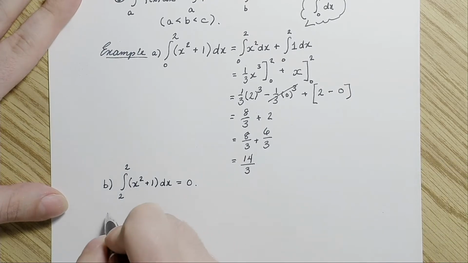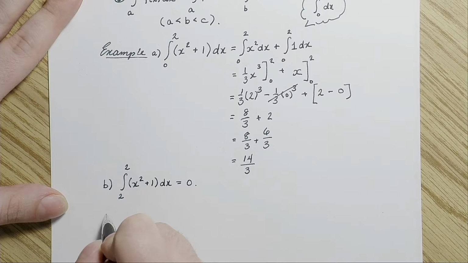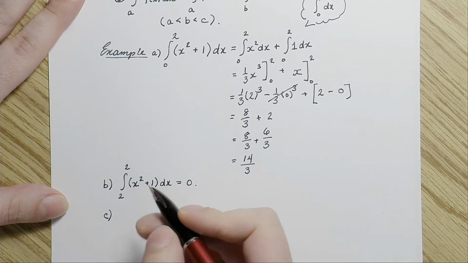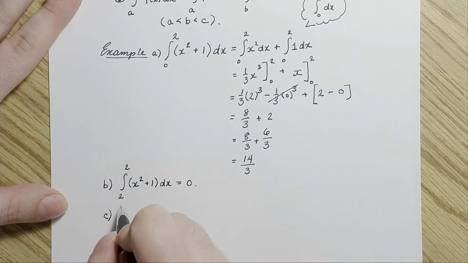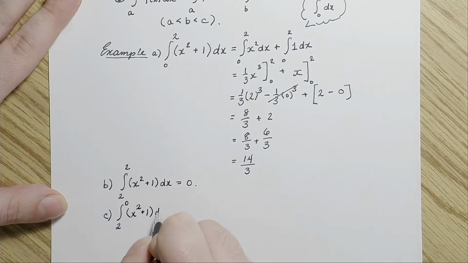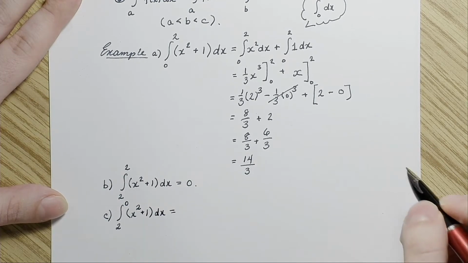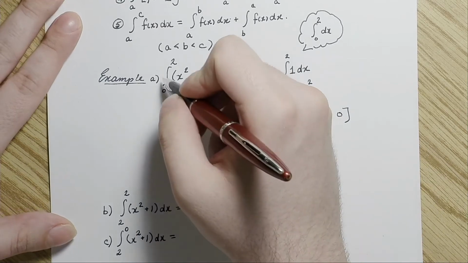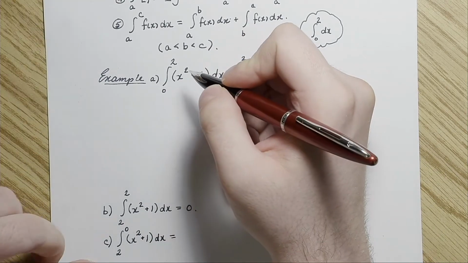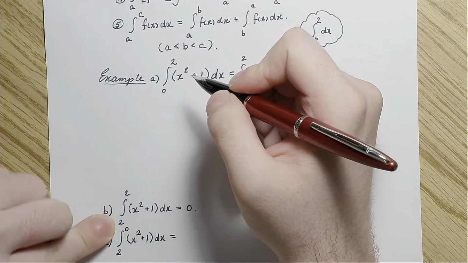Now, the next thing that we can do is the integral from 2 to 0 of x squared plus 1 dx. I've already done this one in A from 0 to 2, but now I've flipped it. I've gone from 2 to 0.